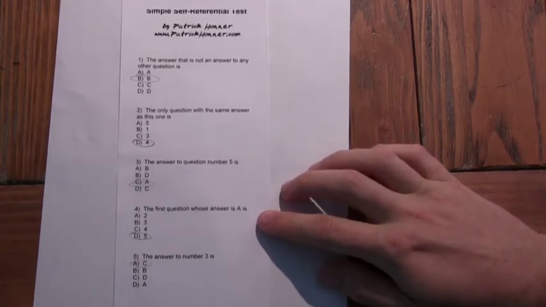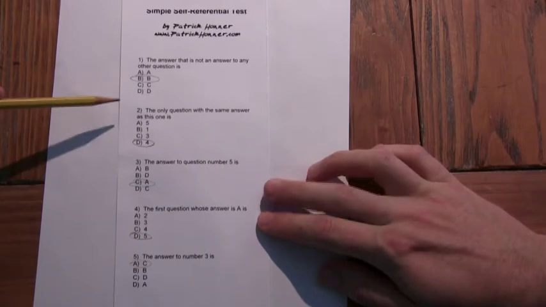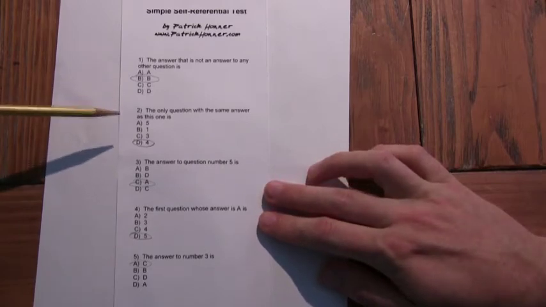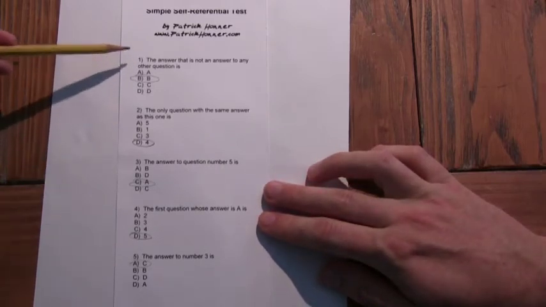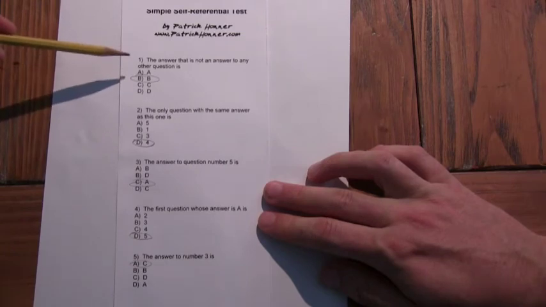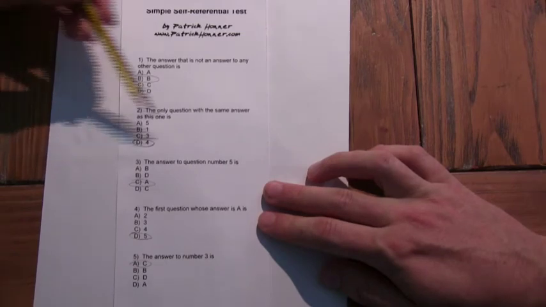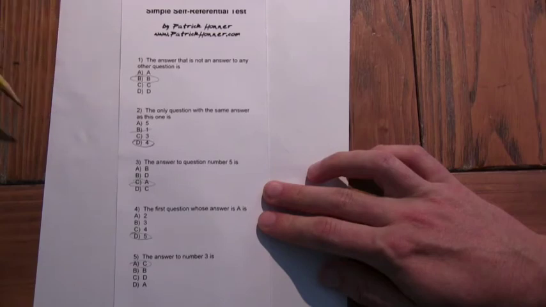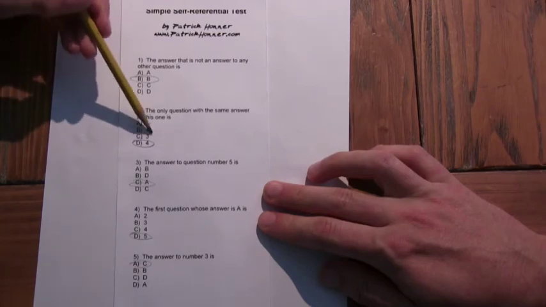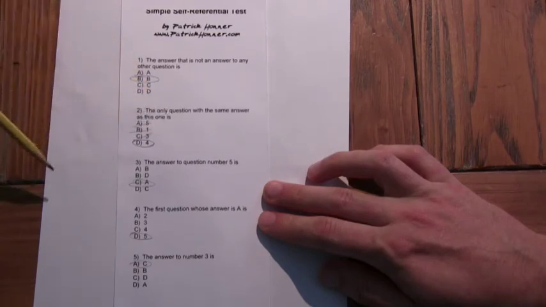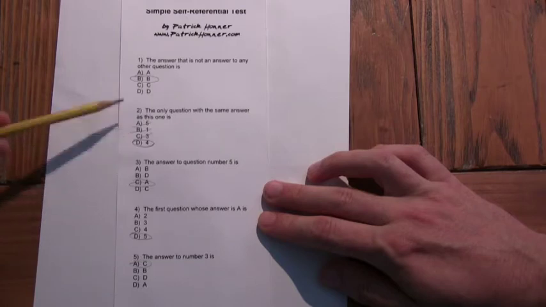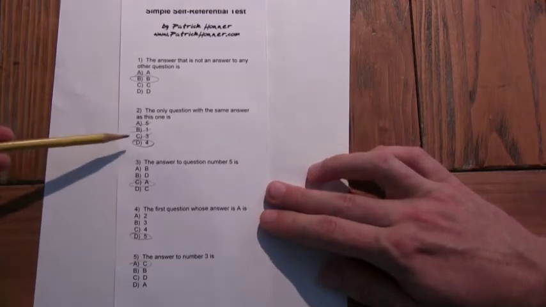So this one, I started at number 2. Okay. So I knew that because 1 has to be an answer that's not an answer to any other question. Right. So 2 can't be 1. Okay. And 2 can't be 5 or 3 because this is the only question with the same answer as this one. Actually it could have been 5 and 3, but I didn't do 5 and 3. Okay. But I went with 4.